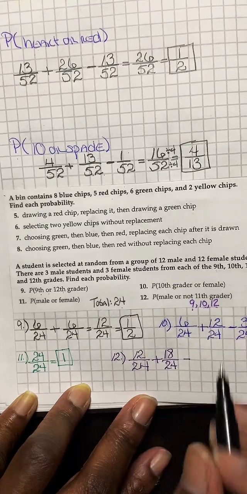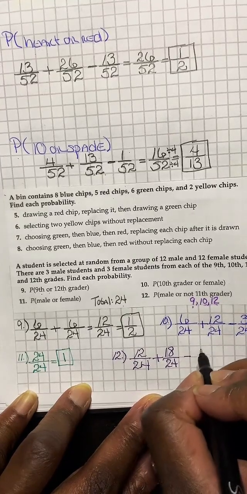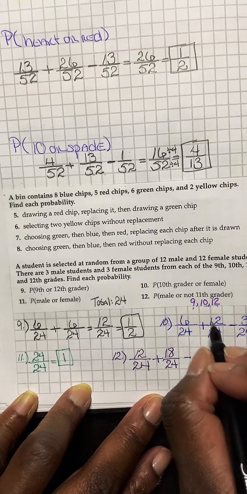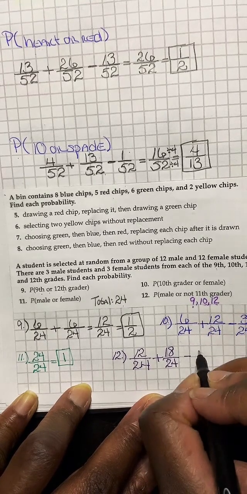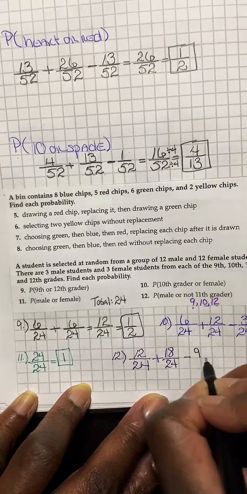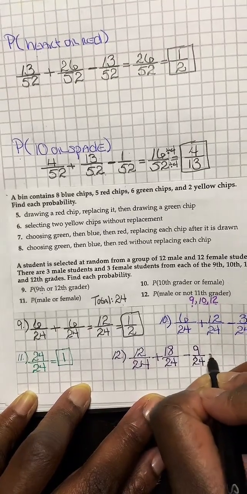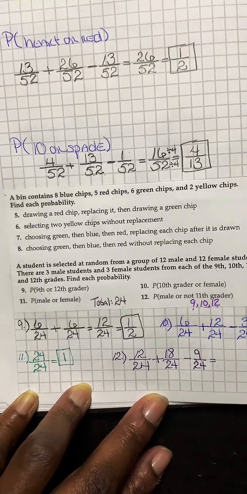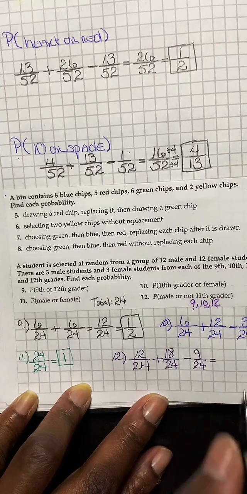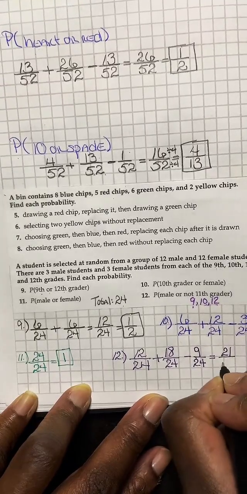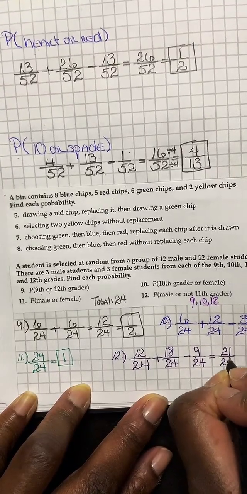So 3, 3, 3. That gives me, am I saying that's right? 3, 6, 9, yeah. Out of the 24. Okay, 12 plus 18, that gives me 30. 30 minus 9 gives me 21 out of 24.